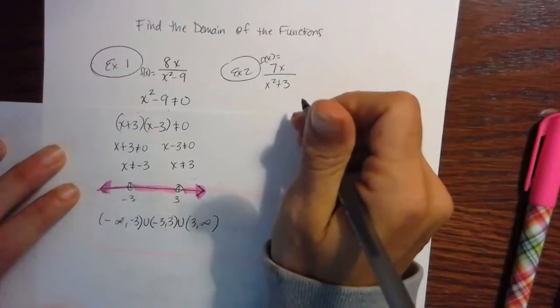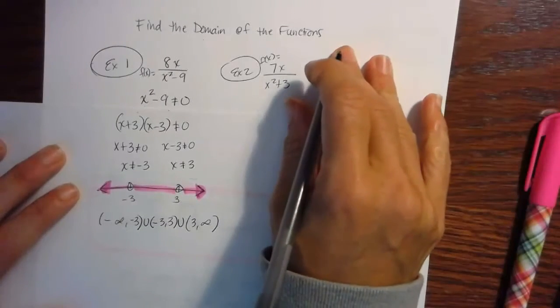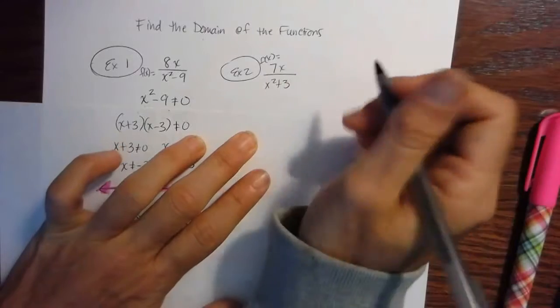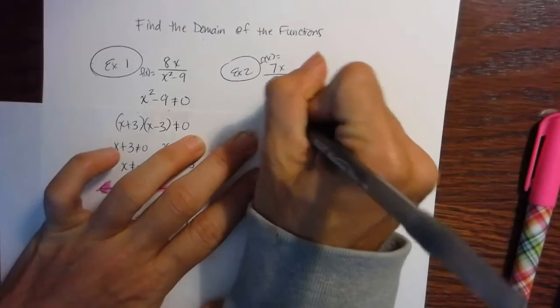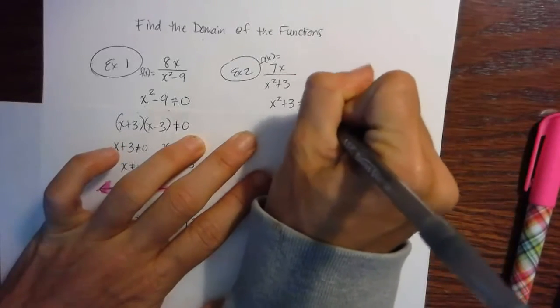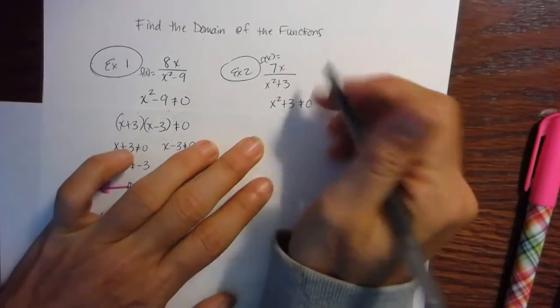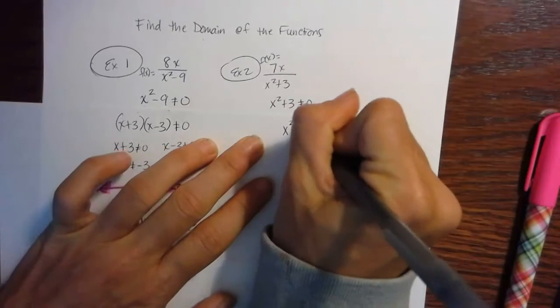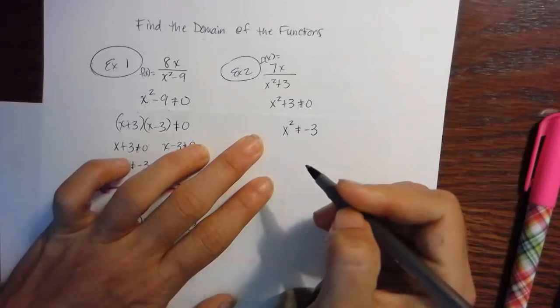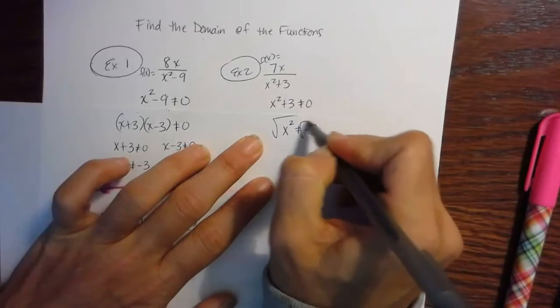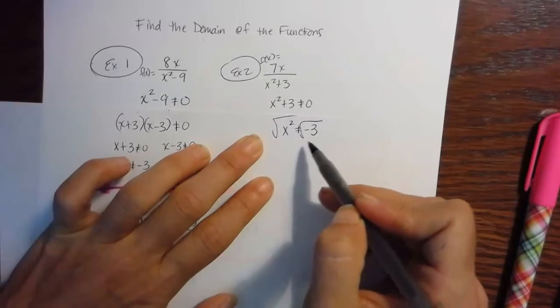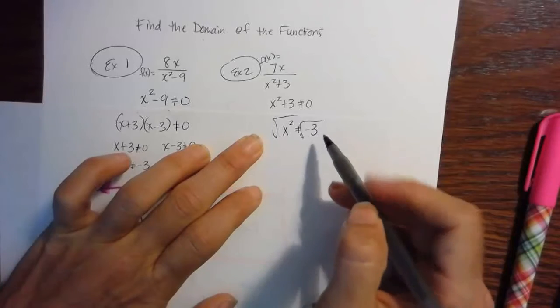Okay, so let's look at example 2. Same thing. We have a fraction. We don't want the denominator to be 0. Now notice here this isn't factorable, so I'm just going to get x squared by itself. If I went to take the square root of both sides, you can see a problem. I can't take the square root of a negative.